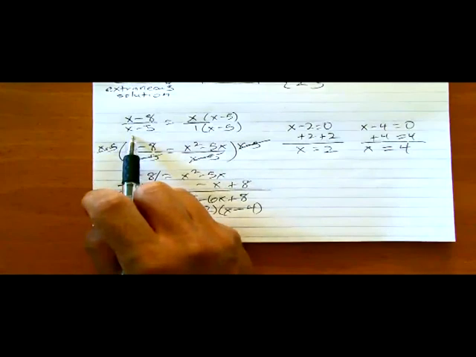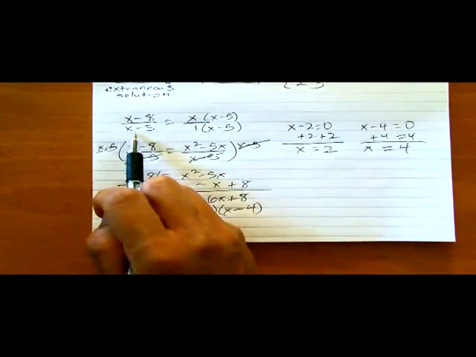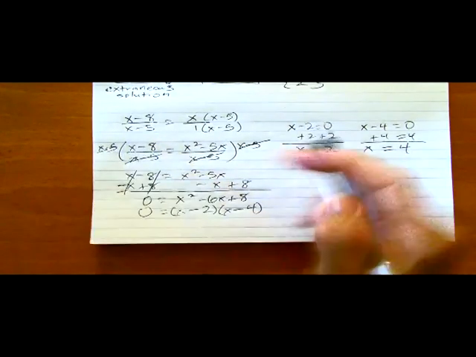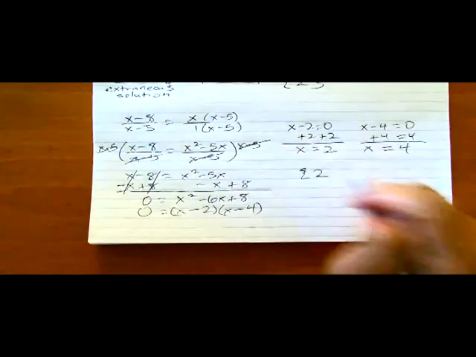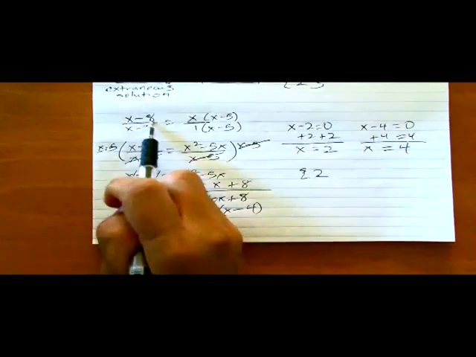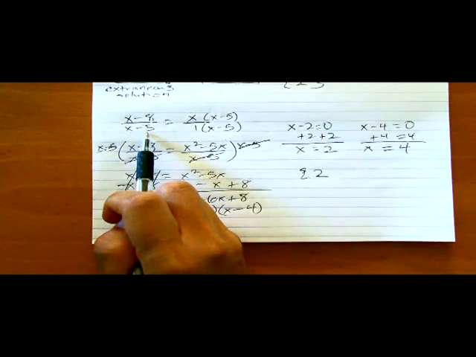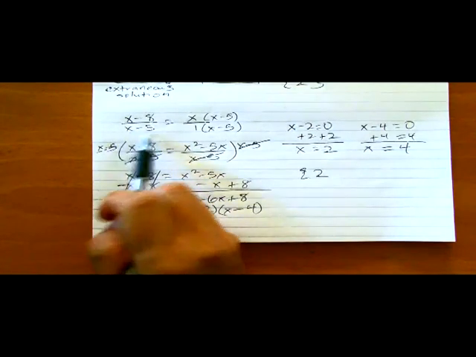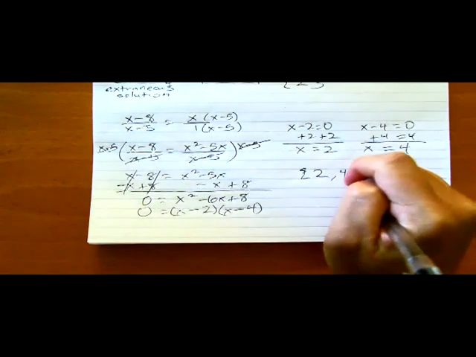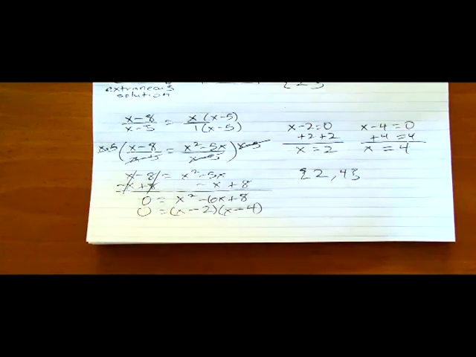If I put a 2 there into the x minus 5, in place of x, 2 minus 5 is negative 3. So we know the 2 works. We're going to stick a 4 in now. 4 minus 5 is negative 1. No 0 denominator, so both of them are solutions. If it had produced a 0 denominator, we can eliminate the answer as being a solution.